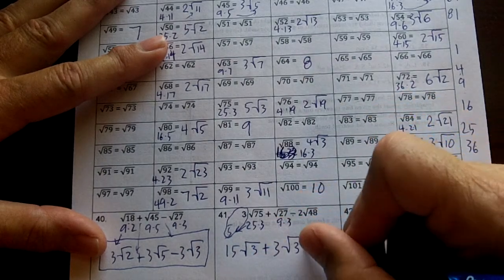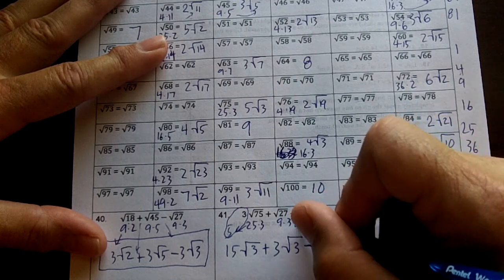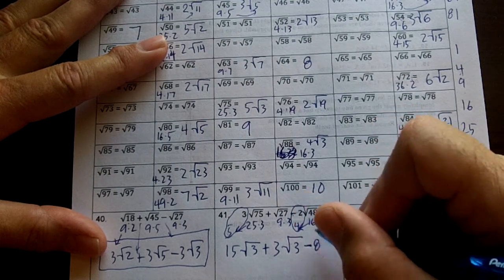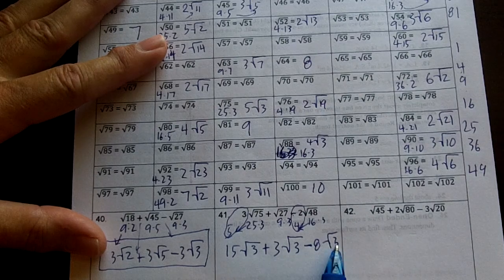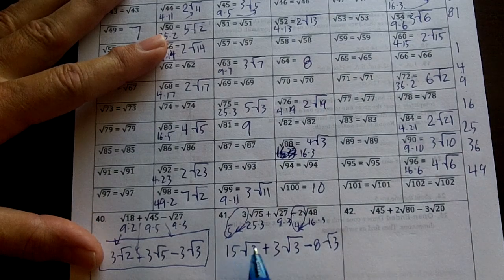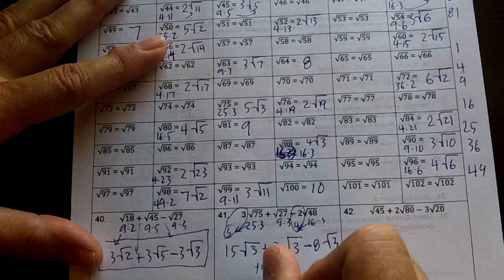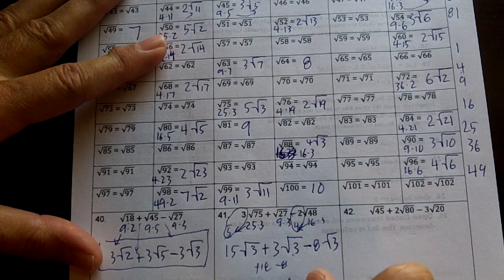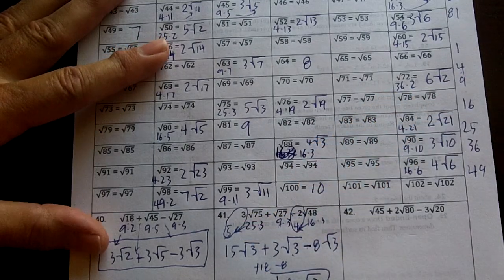Then I'm going to put down my next sign, minus. This is going to be 16 times 3. The 4 is going to pull out, but I got to multiply it. 4 times negative 2 is a negative 8, and the 3 stays inside. Notice that these all have the square root of 3. So we're going to group 15, 3, and 8. 15 plus 3 is a positive 18, and minus 8. 18 is bigger than 8, so my sign's positive. 8 away from 18 is 10, and I got a square root of 3. You can add or subtract if the square roots are the same.